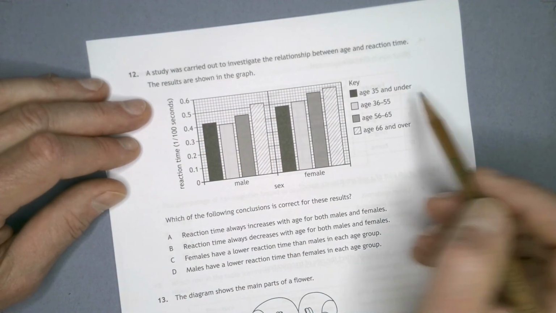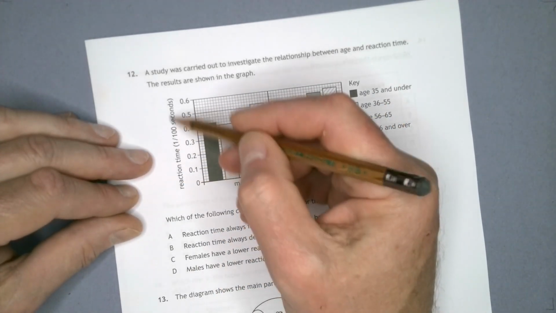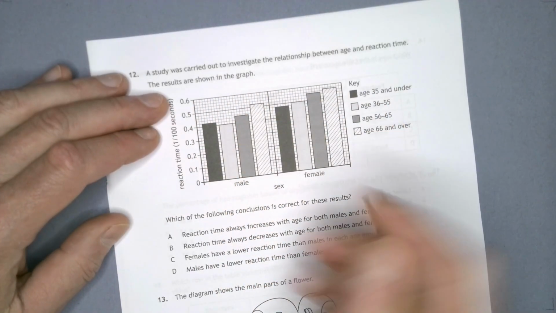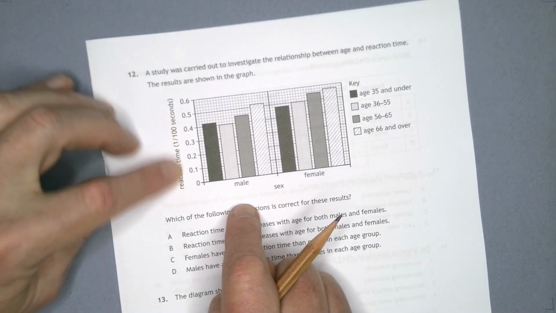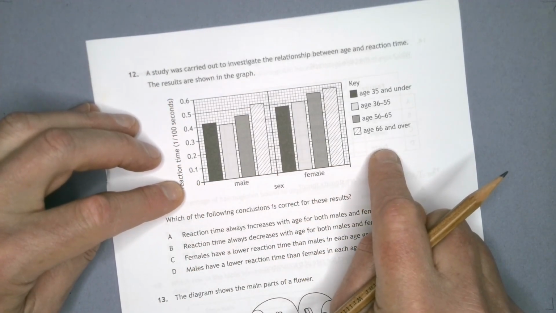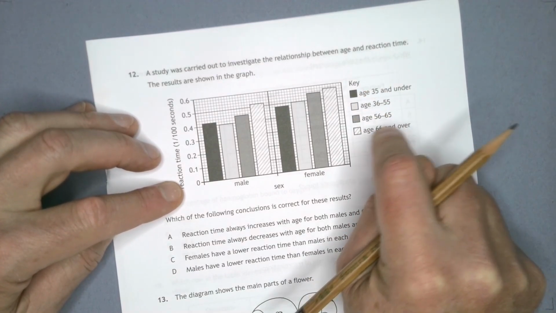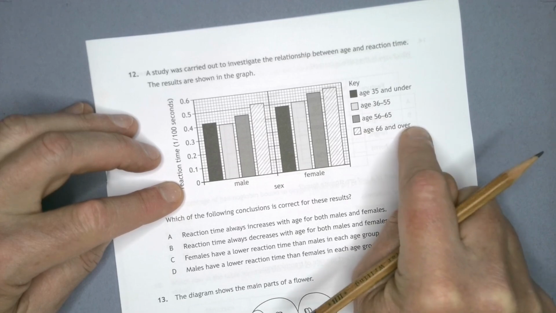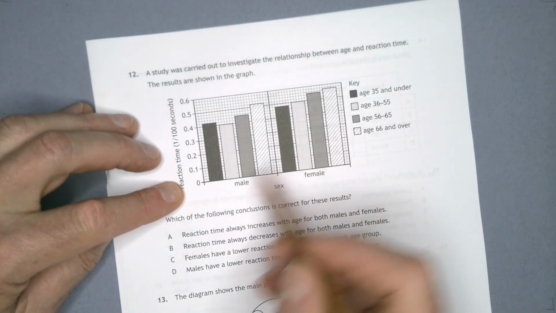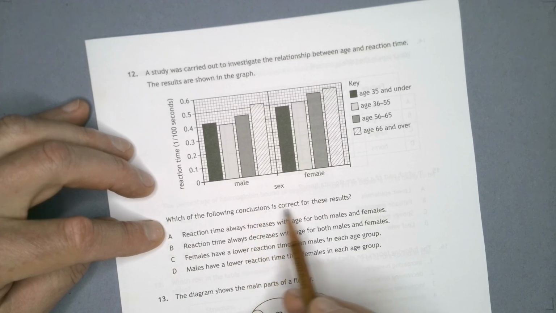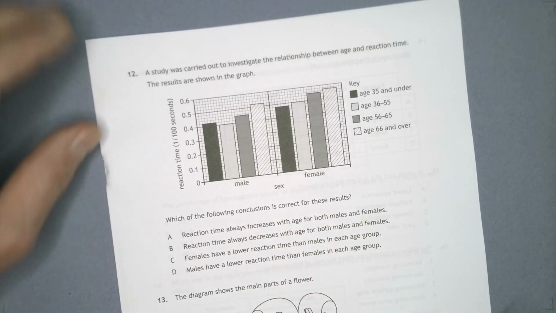Okay, let's have a quick look at the graph. We've got reaction time there in hundredths of a second. Yeah, increasing. Always make sure you know which way your axis is going. It's increasing. Sometimes they'll decrease, and you might make a mistake there. Check all the boxes. Okay, so we've got age 35 and under, age 36 to 55. Okay, we've got various age groups. So we've got groups, we've got males, we've got females. Which of the following conclusions is correct for these results?